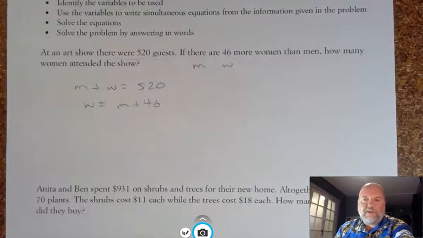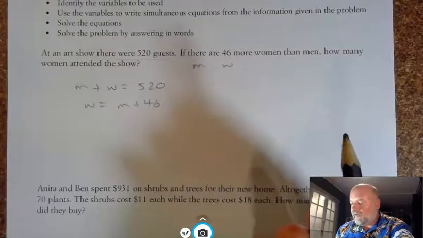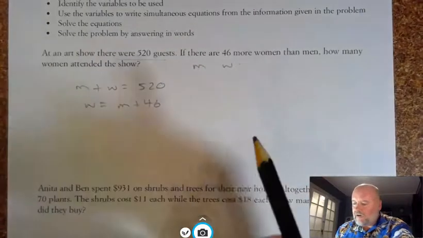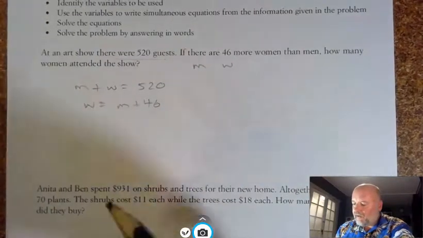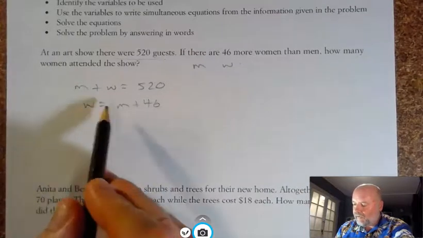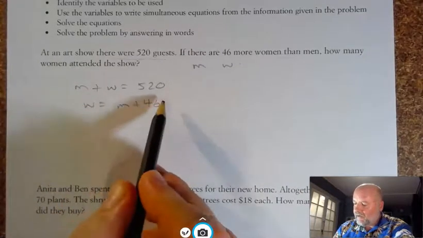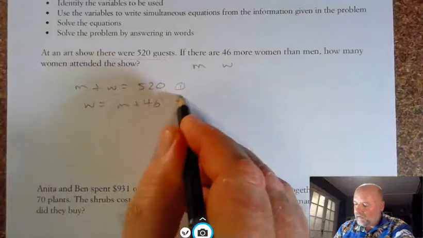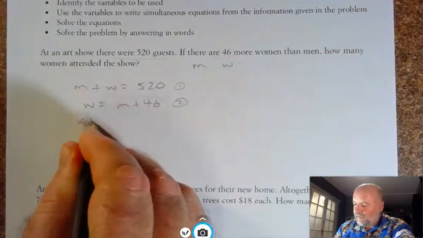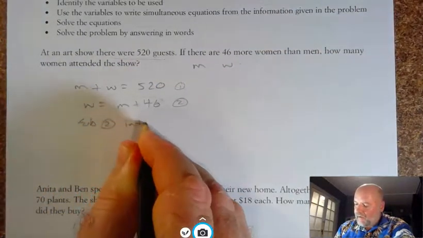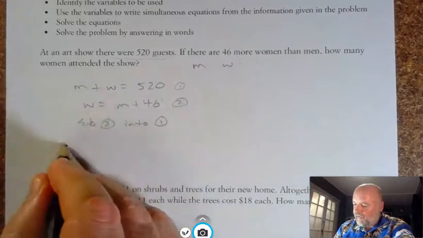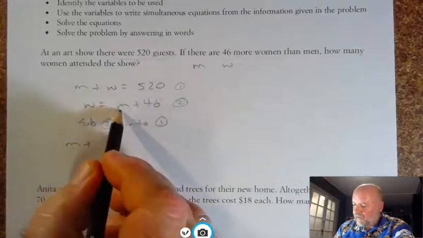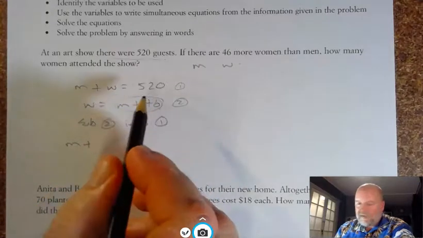Now what we need to do is solve these simultaneously. So you can use elimination, you can use substitution. I'm going to use substitution in this case because I've got the W by itself, so I should be able to substitute this into there. So I'm going to call that number 1 and I'm going to call that number 2. So what we're going to do is sub number 2 into number 1. So what we get is M plus, now if W equals M plus 46, I can replace that M plus 46 in there.